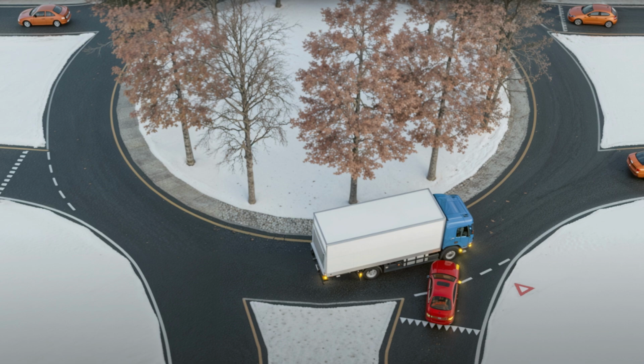Let's go ahead and break down a task involving roundabouts that we'll practice today. It's a simple yet very interesting exercise, and I'm sure it will help you understand the rules better.